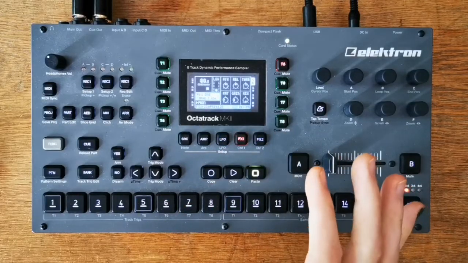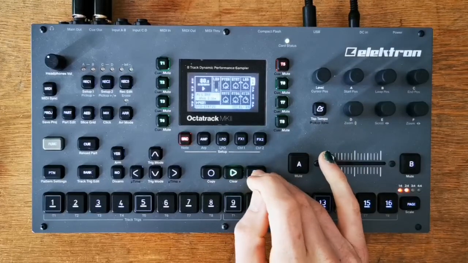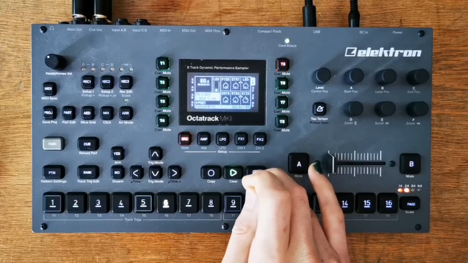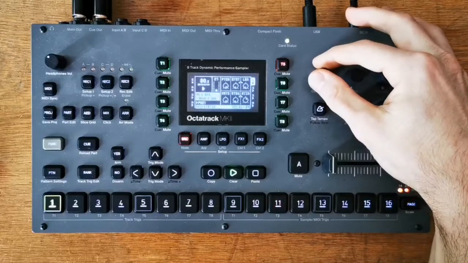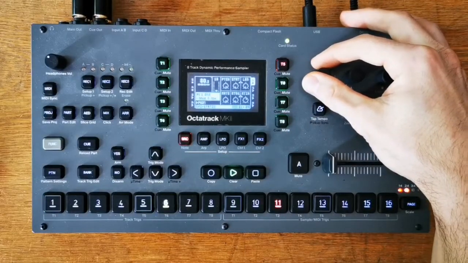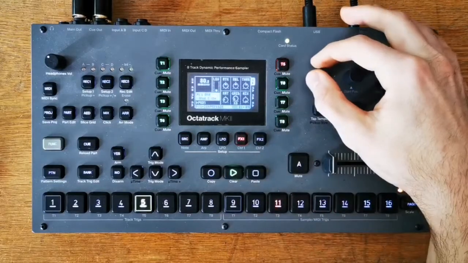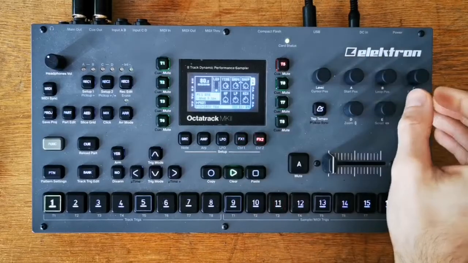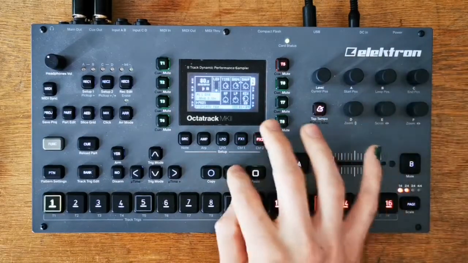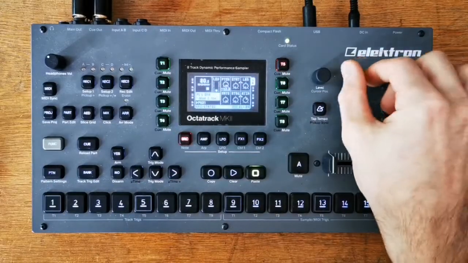I don't like the kick too much, but maybe we can. Interesting.